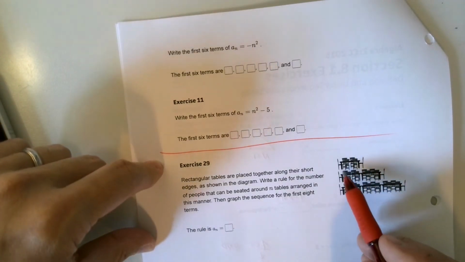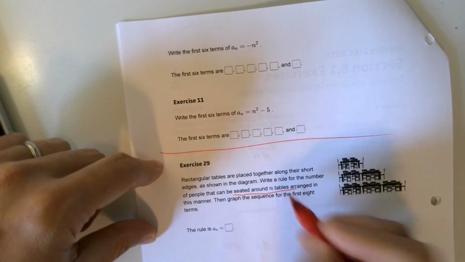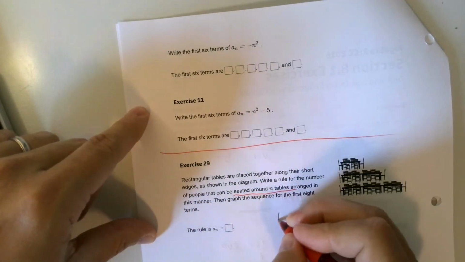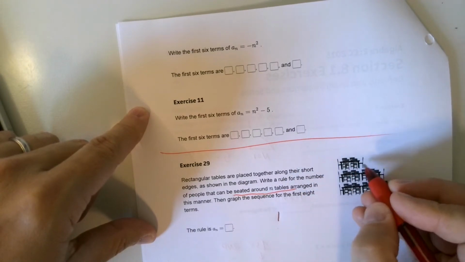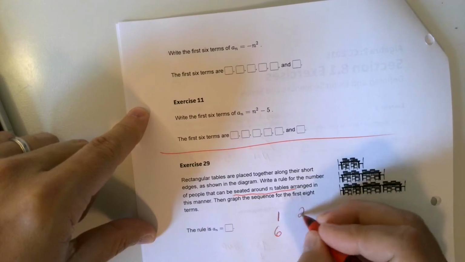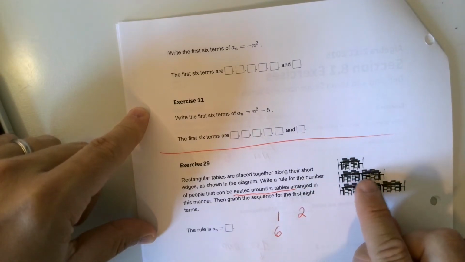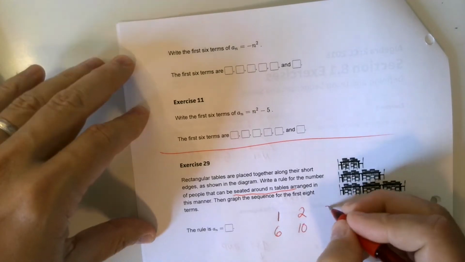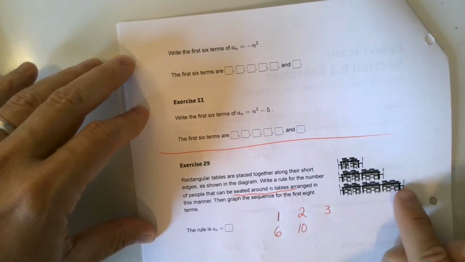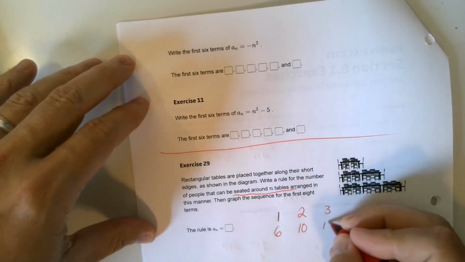one, it says write a rule for the number of people that can be seated around n tables. So one table right here, looks like there's 1, 2, 3, 4, 5, 6 seats. When I put 2 tables together, it looks like I got 1, 2, 3, 4, 5, 6, 7, 8, 9, 10 seats. When I put 3 tables together, I got 6 on this side, 6 on that side, that's 12. The end cap's 13 and 14. I got that. Look at that.